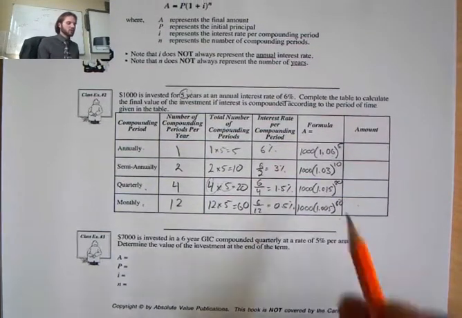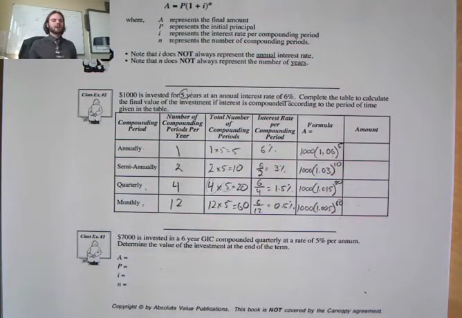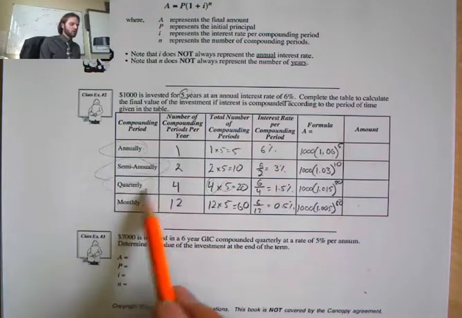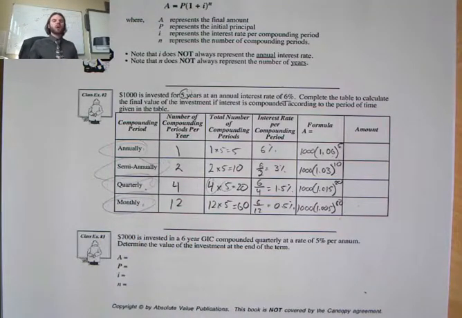Now, I want you to look at this without calculating first, and which one do you think is going to be more value? If we compound annually, semi-annually, quarterly, or monthly, and why?